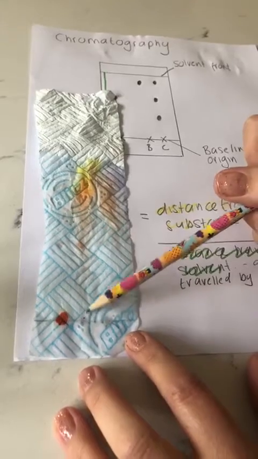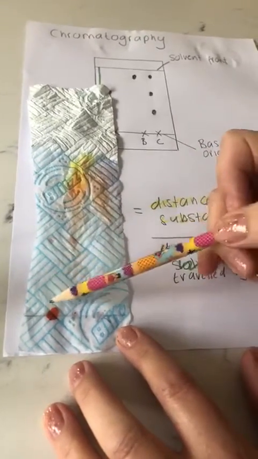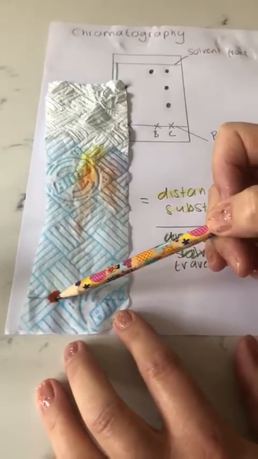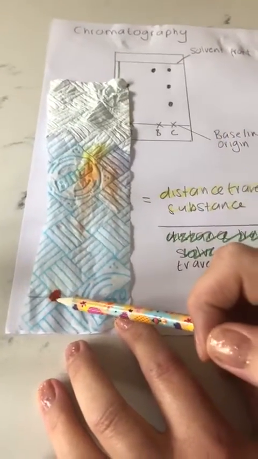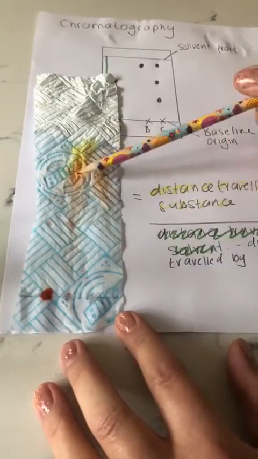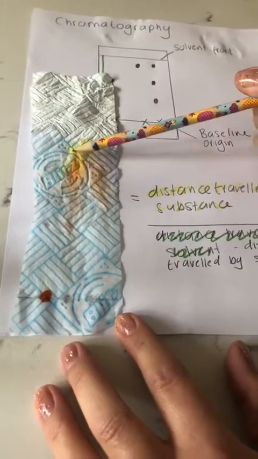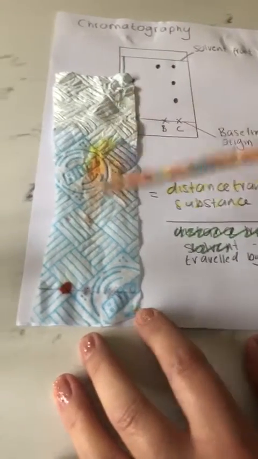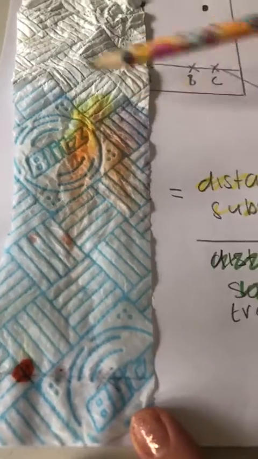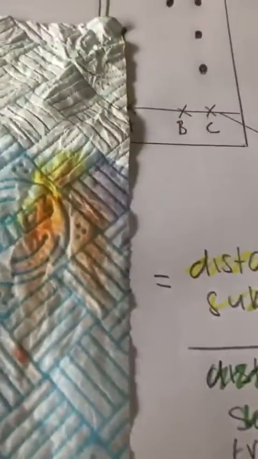You can see they have moved up the paper. 1 was insoluble as it's not moved from the origin or the baseline. We can see that the first one here was made up of, at the moment, 2 different colours, and the second one we can also see 2 different colours. Hopefully you can see that it's separated.